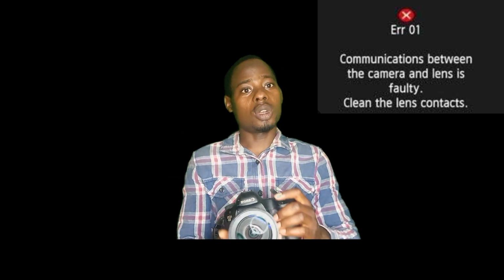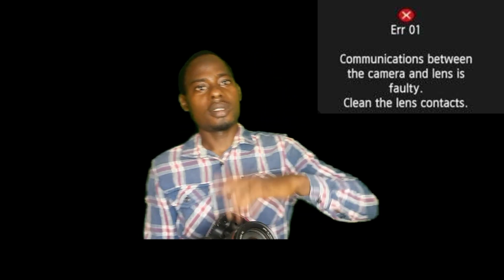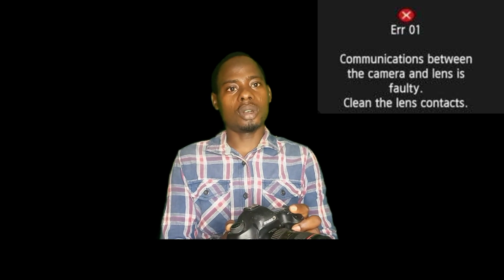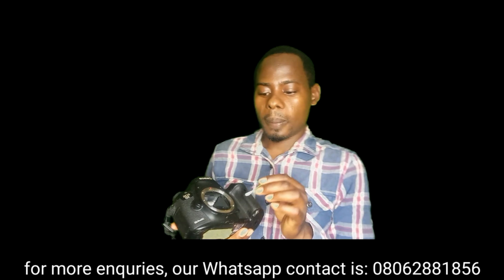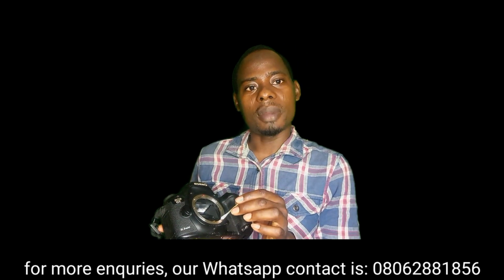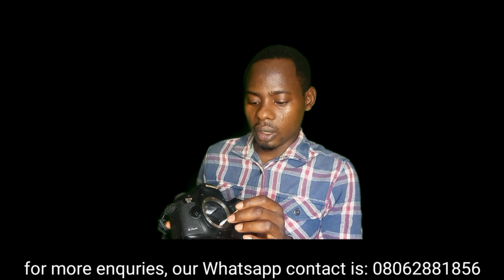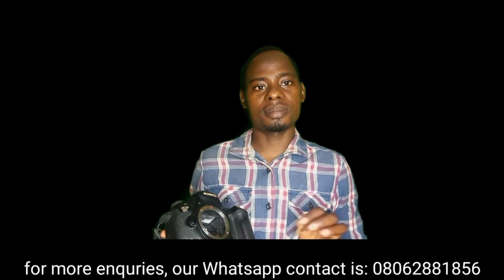Now, what you should do is first, you turn off the camera. You make sure the camera is off. Then you detach the lens from the camera. Now, pay little attention to this. At the contact of the camera, we have 1, 2, 3, 4, 5, 6, 7, 8. Each pin you see here has its own function.